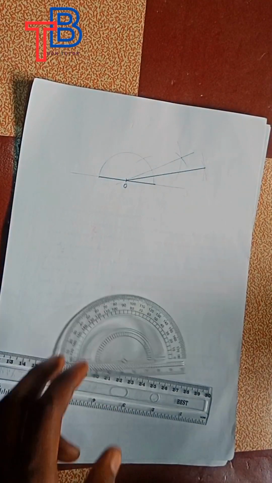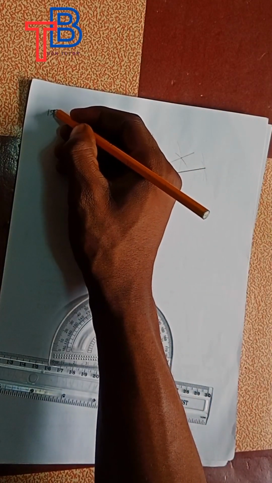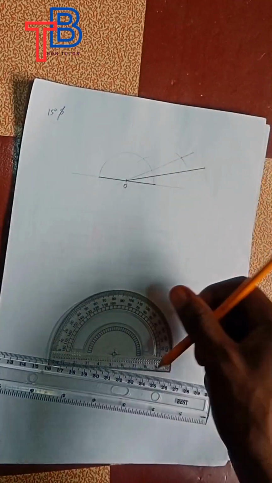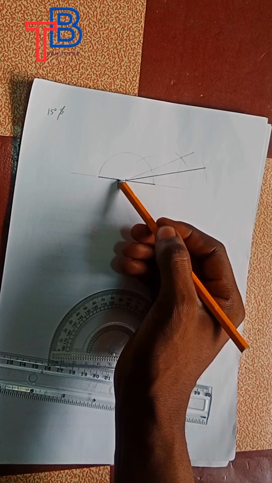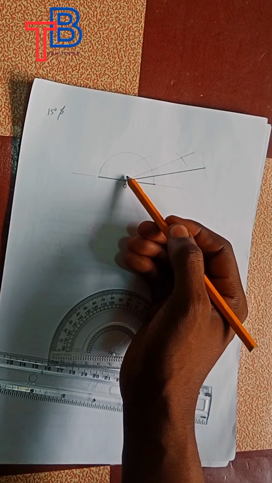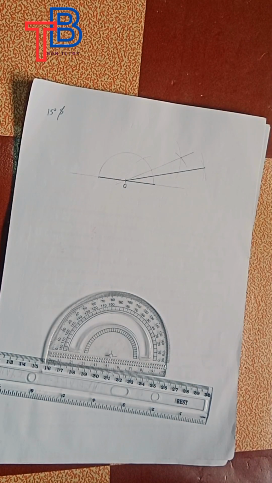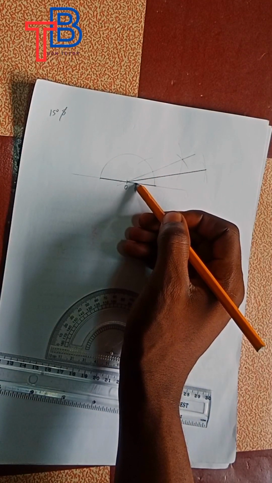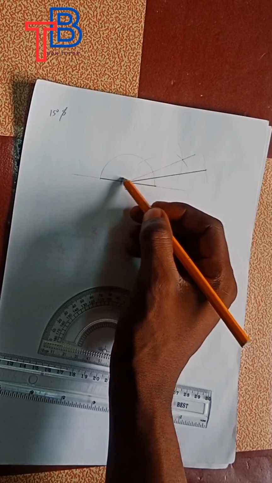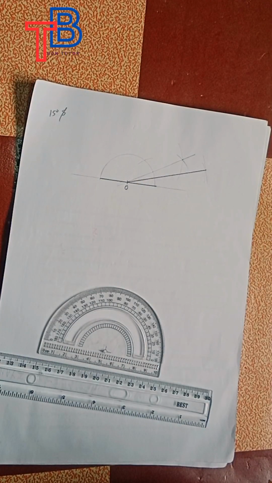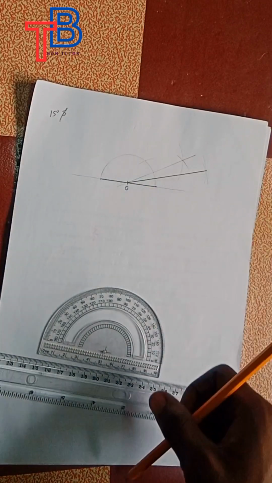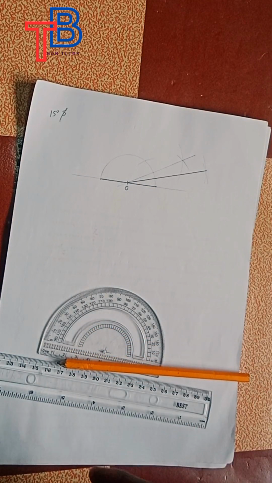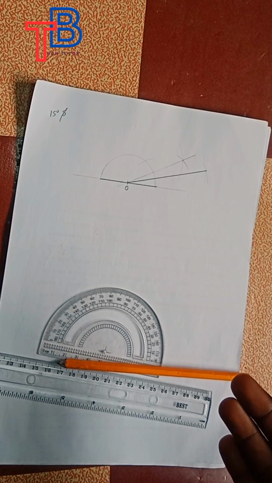Now, what I did here is construction of 15 degree, but not only 15 degree, because the remaining angle that I'll be having here will be my 165 degree. And if you can get your 15 degree, don't you think you should be able to bisect 15 degree into two also?